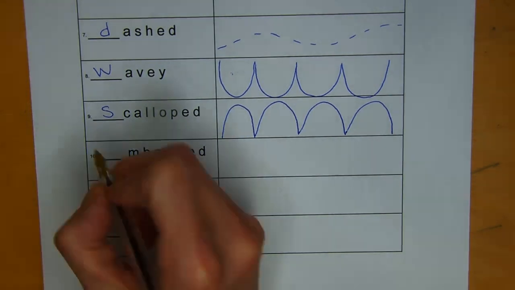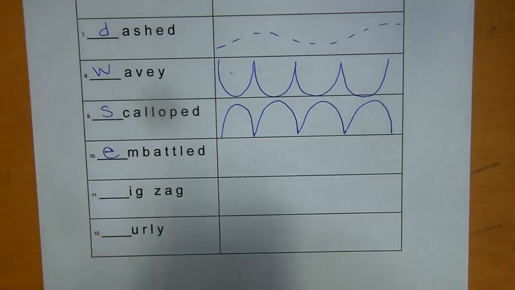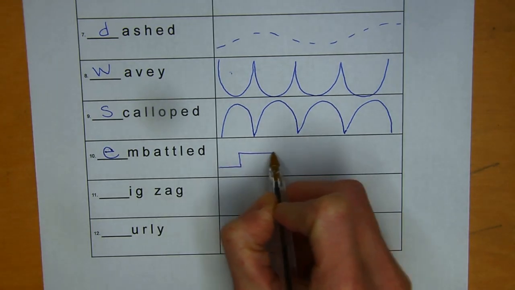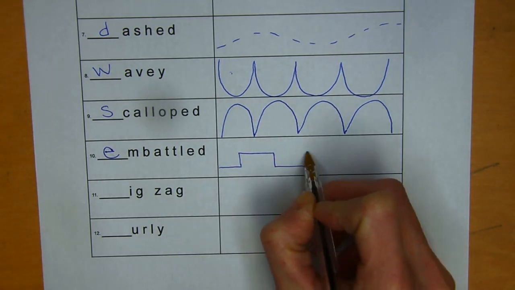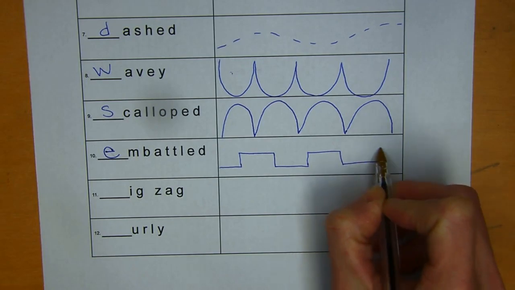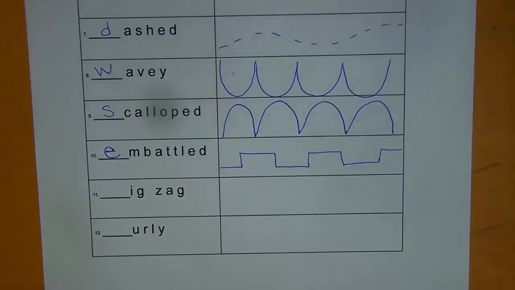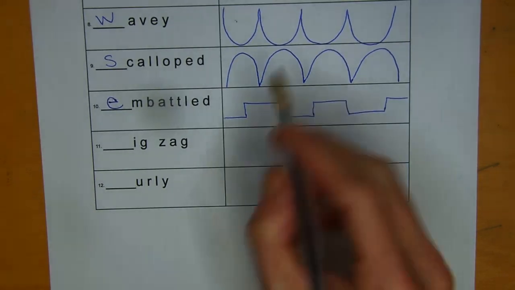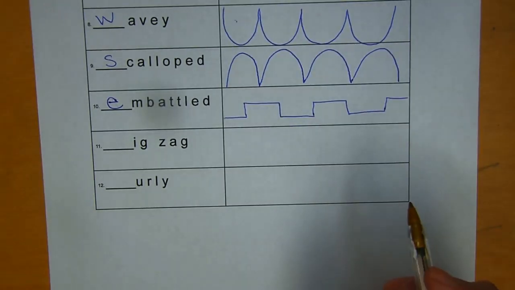Number 10, I think, is my favorite. It's embattled. It starts with an E, actually. And you go straight over, straight up, straight over, straight down, straight over, straight up, straight over, straight down, straight over, straight up, straight over, so that it looks like the top of a castle. Try not to have any points like a mountain in there. It should all be rectangular-ish.